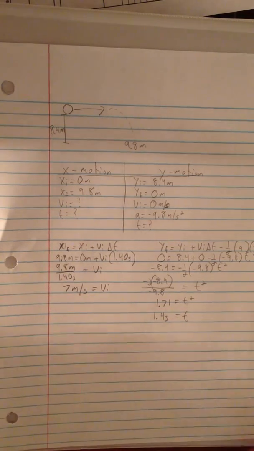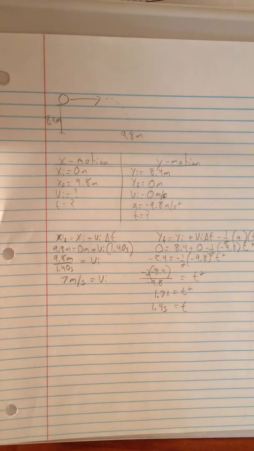Alright, well I already explained the problem in the email, so I'm going to go ahead and just get started. The first thing we do is make an X motion and a Y motion chart, basically just figuring out what we know with the problem.